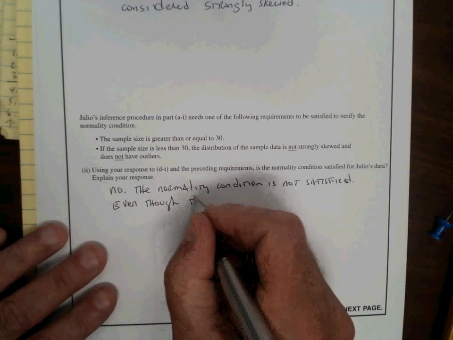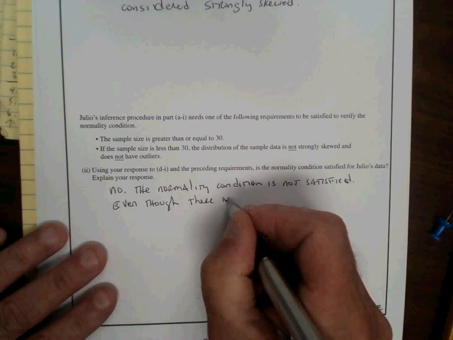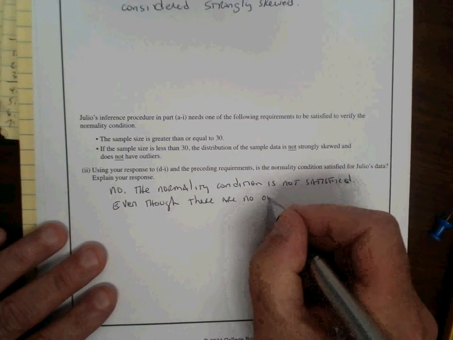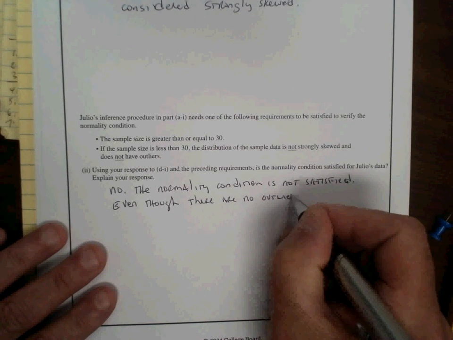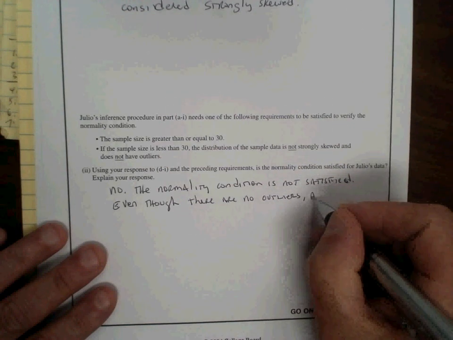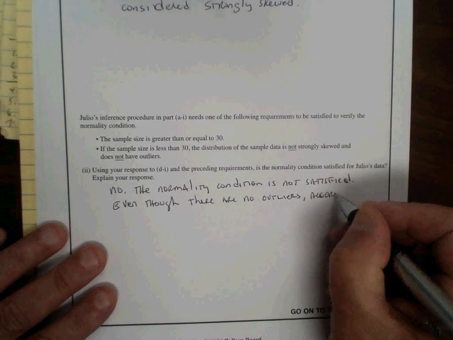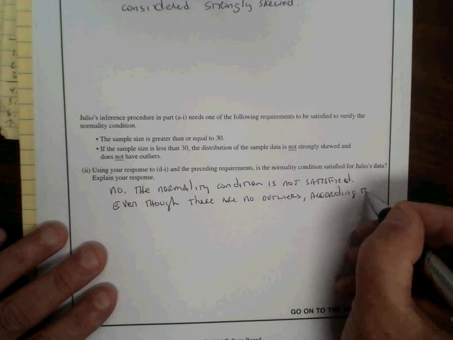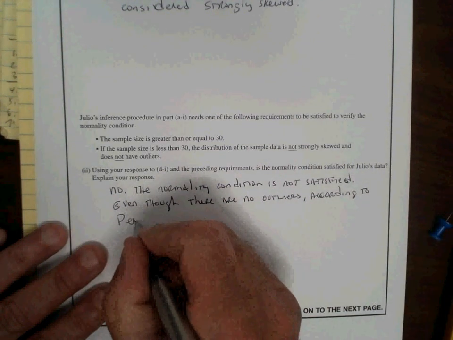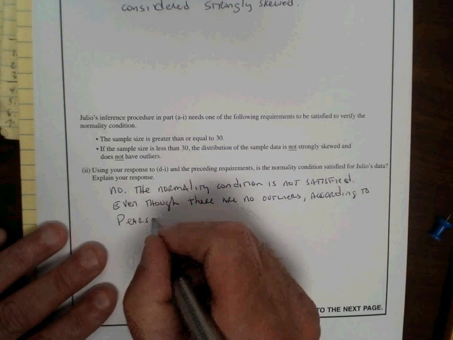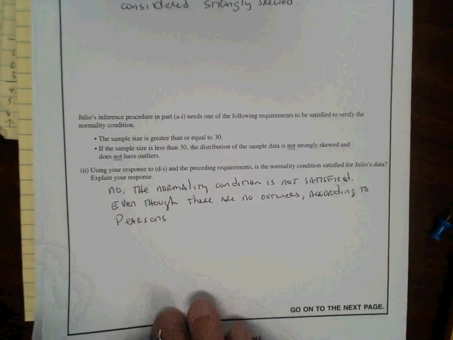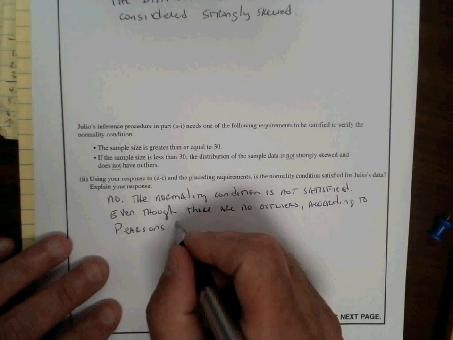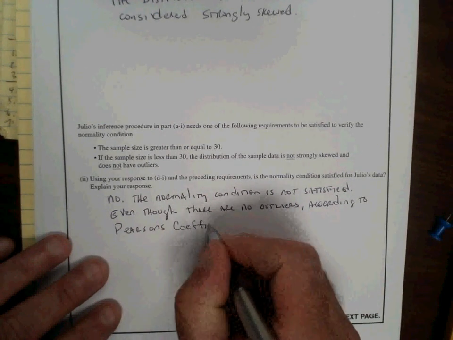Even though there are no outliers, according to Pearson's, what do we call that? Coefficient of skewness.